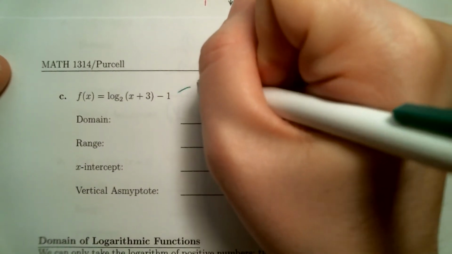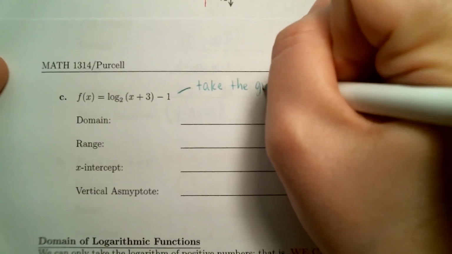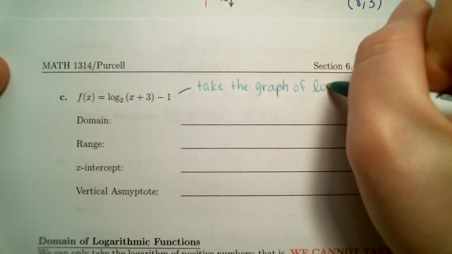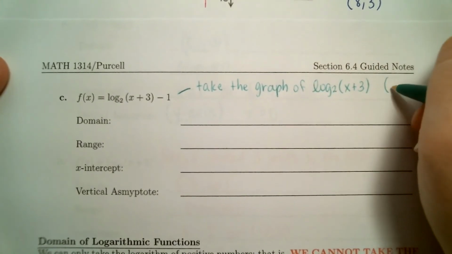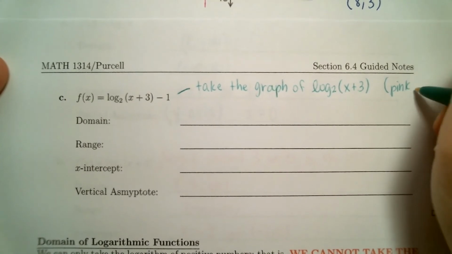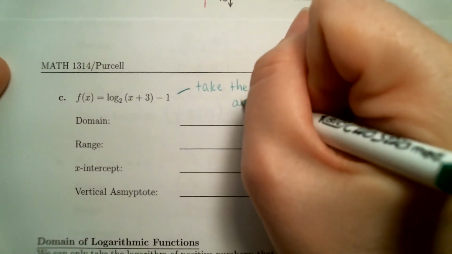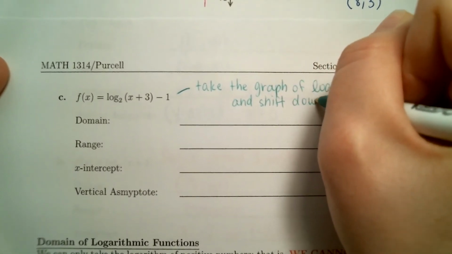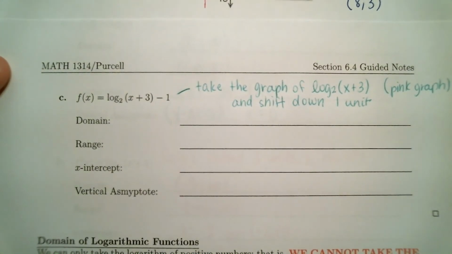So we're going to take the graph of log base 2 of (x plus 3), which is the pink graph, and shift down 1 unit. Okay, so that's what we're going to do here.